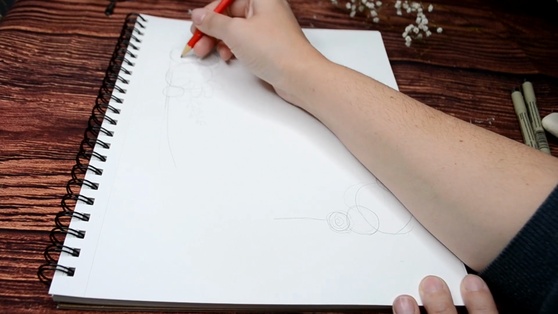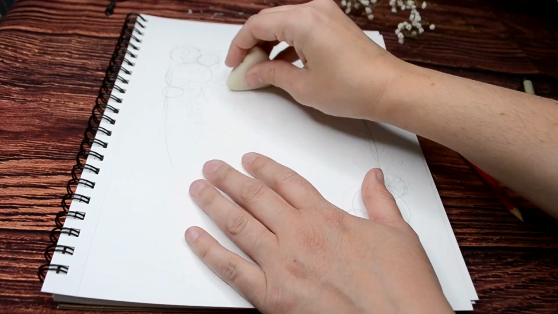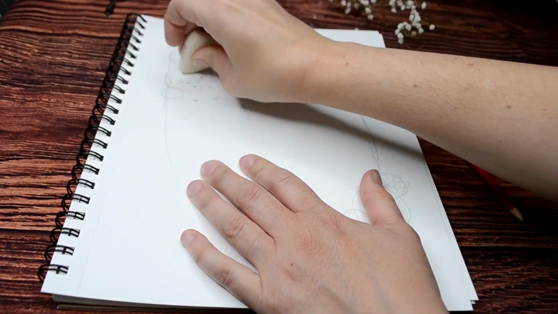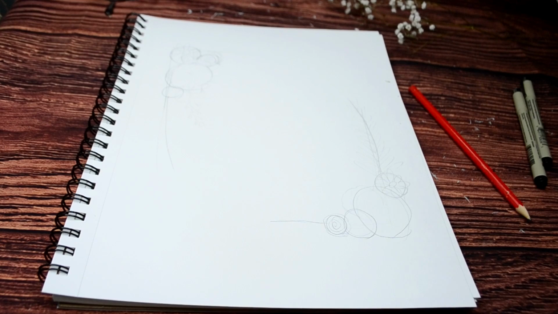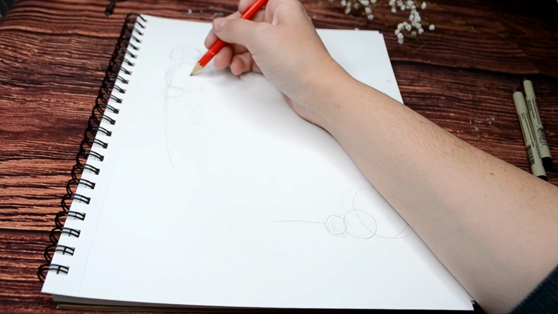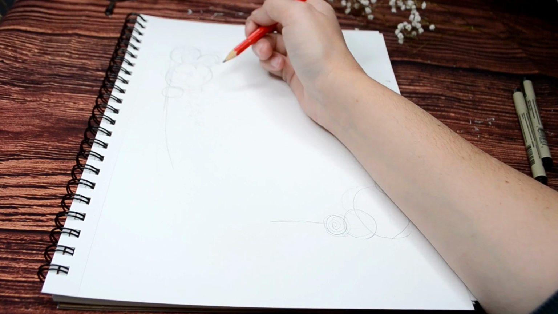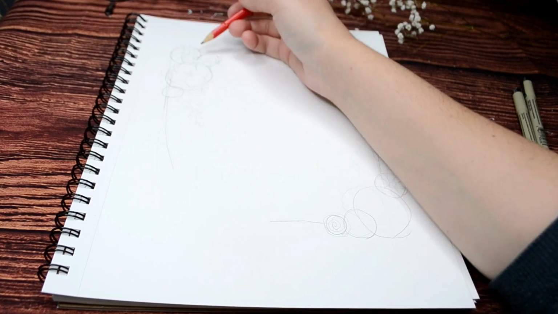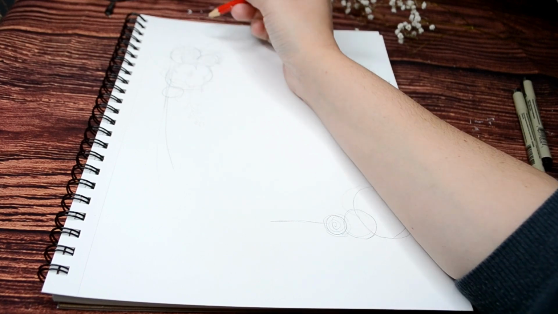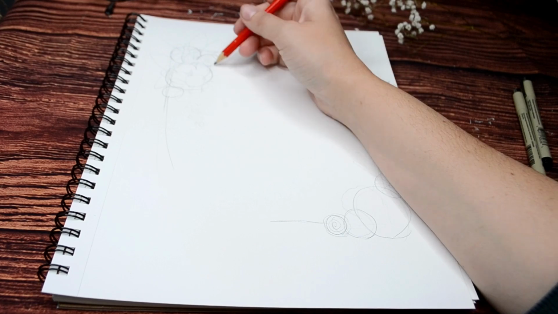Once we have all of this in place, we can start to think about what flowers we're going to use, and also start to think about how we're going to use up that white space or that negative space. So what kind of leaves do you want to use? What kind of other stems or berries do you want to use? This is where you're going to get creative and play around with your pencil first before you put pen or paint to paper.